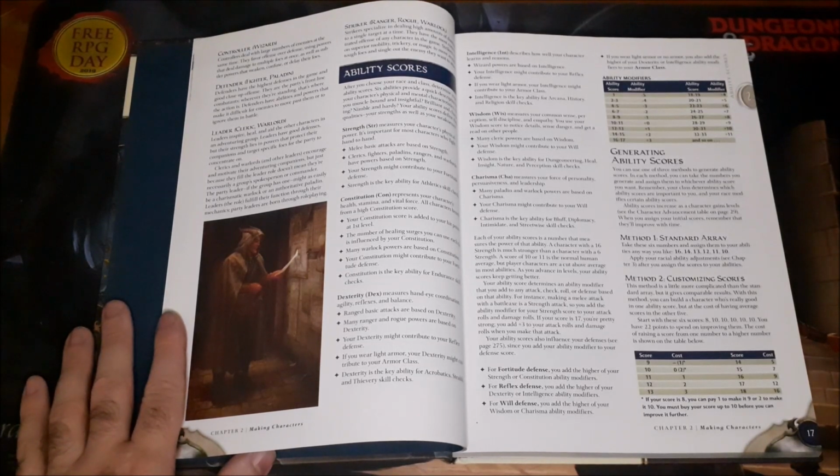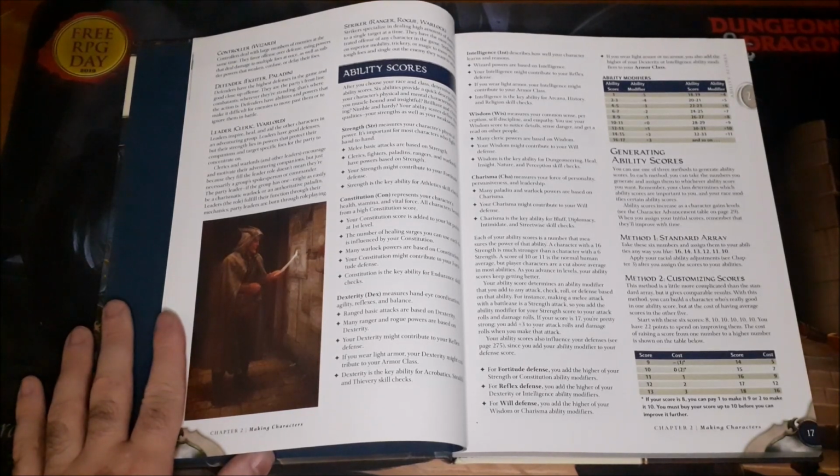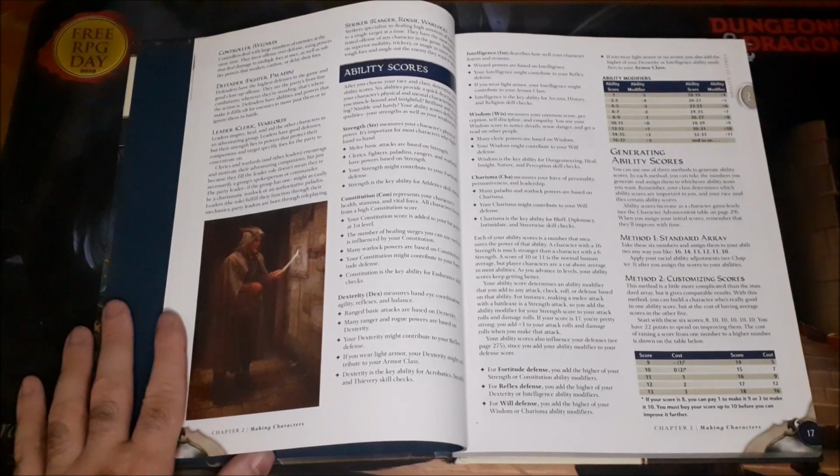So instead of a fireball causing the DM to roll a saving throw, you now just make an attack roll with the fireball, and if it's equal to or higher than your Reflex defense, then the attack hits. If not, it misses. And then you have Will defense, and that's things that target the mind, such as charm and things along those lines. But they're considered defenses now instead of being saving throws. So again, it cuts down generally on the rolling that is made. So that's one really good thing about it.